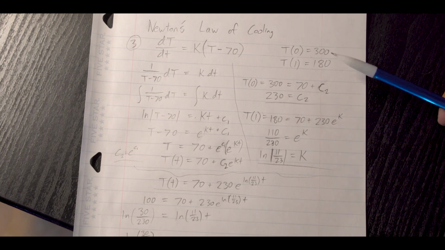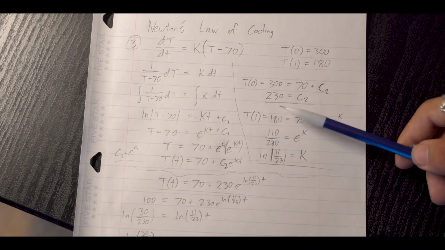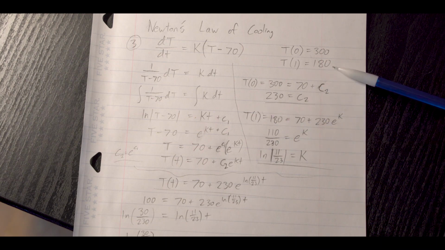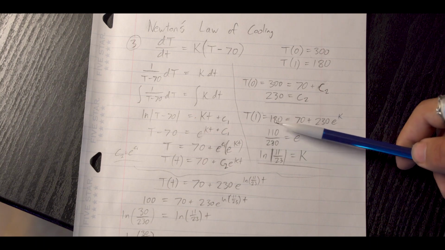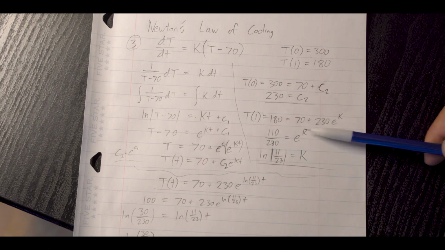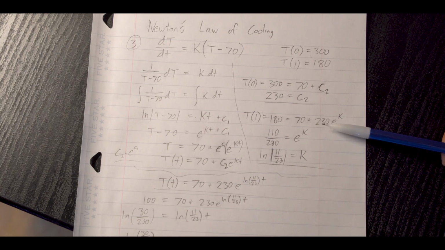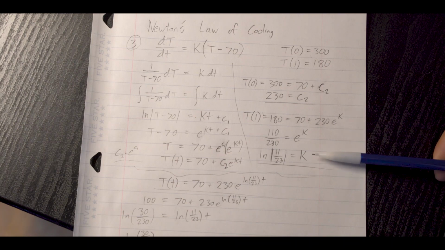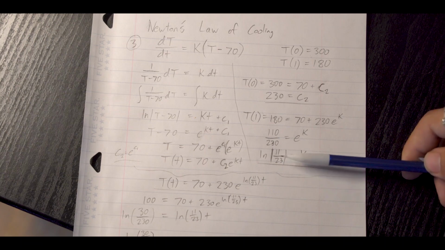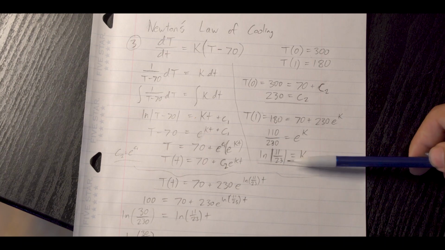Now you need to solve for k, now that you have c2. So you plug in the temperature after 1 hour, and this is where you get 180 equals 70 plus 230 e to the k. We go through the steps to solve that, and we get k equals natural log of 11 over 23.